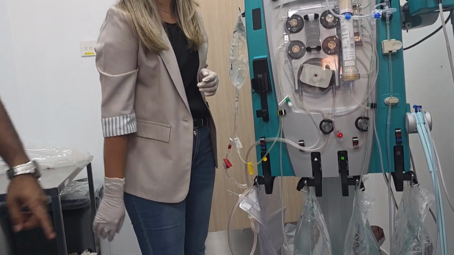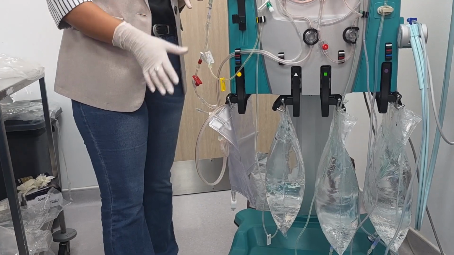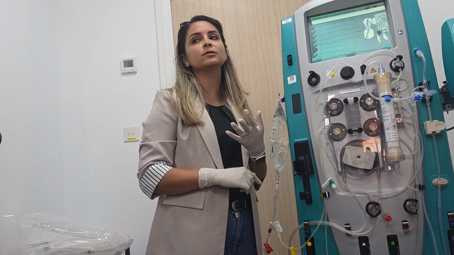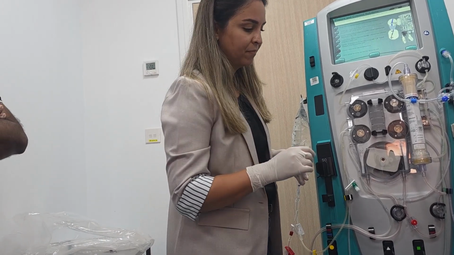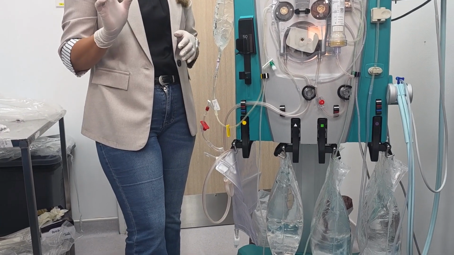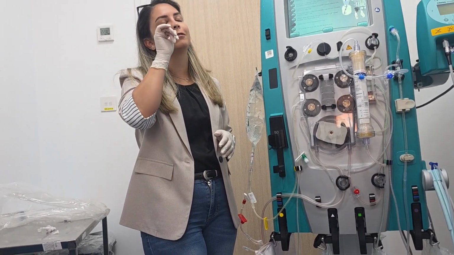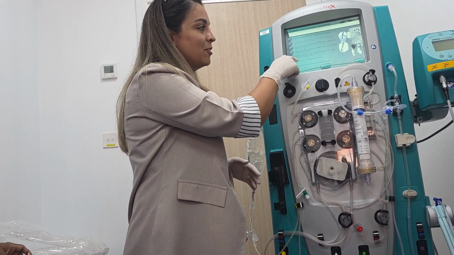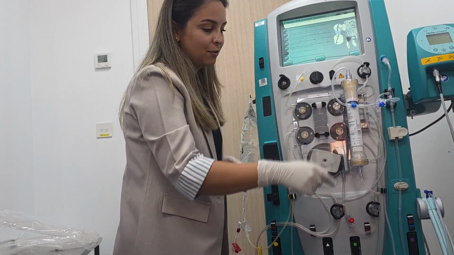Zero potassium. Okay, citrate is only citrate, no citric acid, just citrate, chloride, and sodium. This three has sodium, no? So the sodium stays in normal ranges. It will not go up. No, patient. It's only 142. Okay.